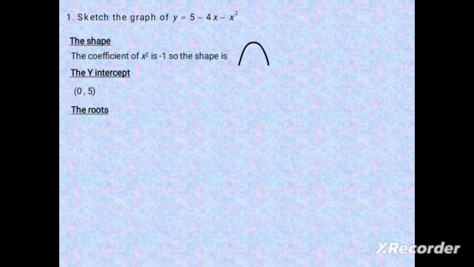The other thing is the roots. And now we have our equation 5 minus 4x minus x squared is equal to 0. Now this one can be solved using any method that we have learned.